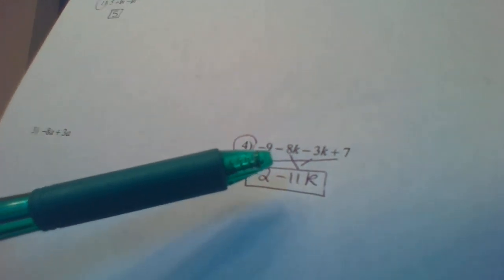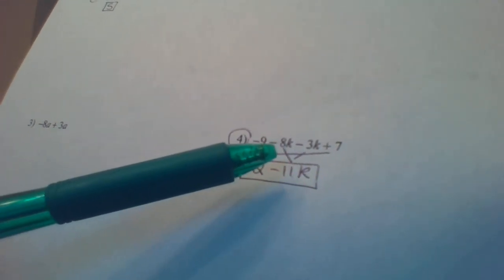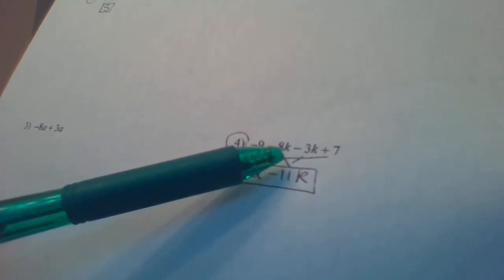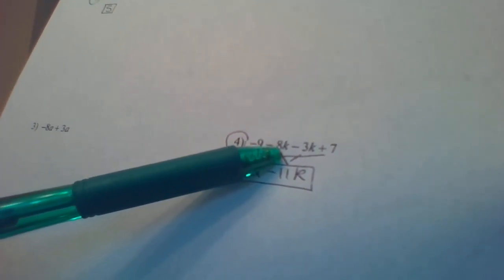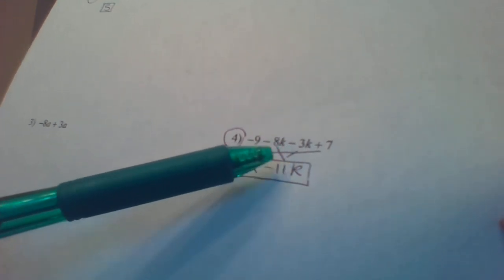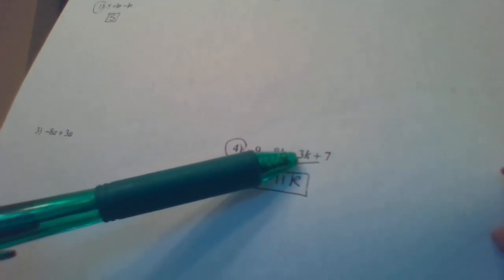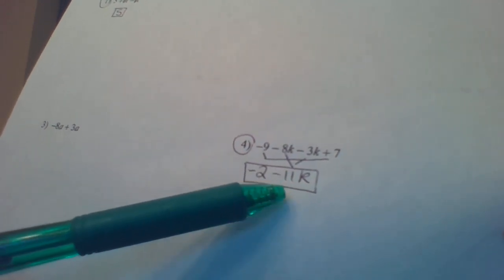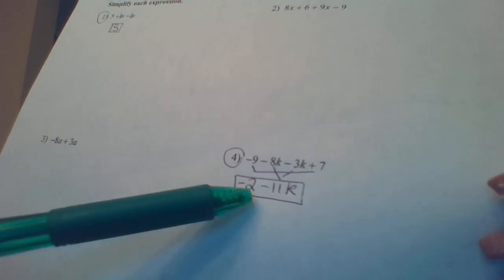The reason I chose this problem in particular is because of the subtraction signs. So keep in mind these subtraction signs, whatever term follows it is going to have that sign. So because this is subtraction, this is a negative 8 and a negative 3. So negative 8 minus 3 gets us negative 11k. So this expression simplifies to negative 2 minus 11k. I think I have one more on the front, yeah.